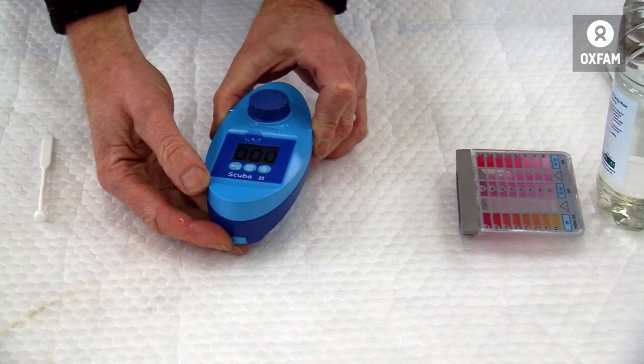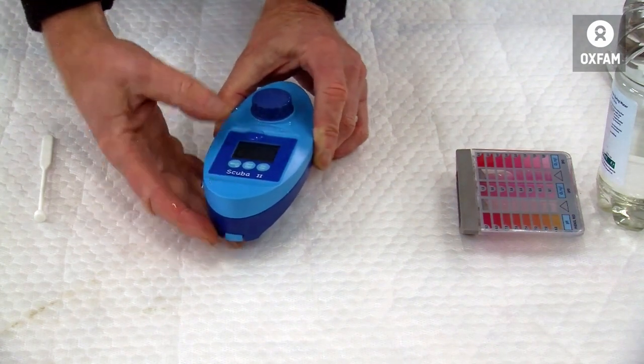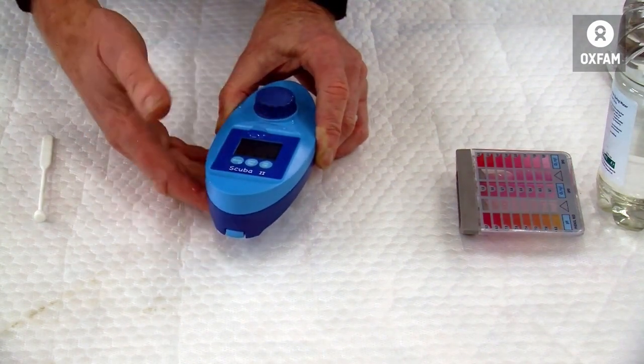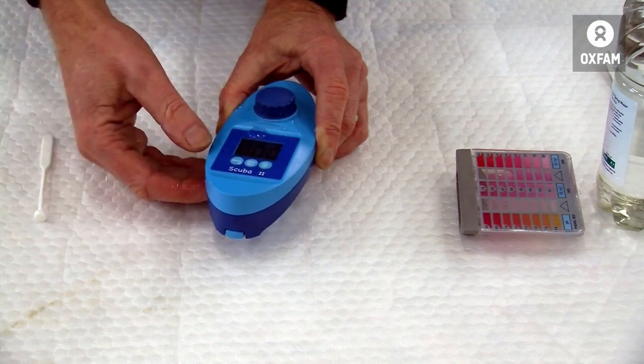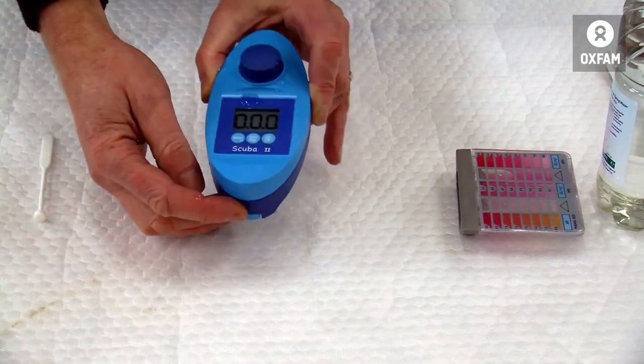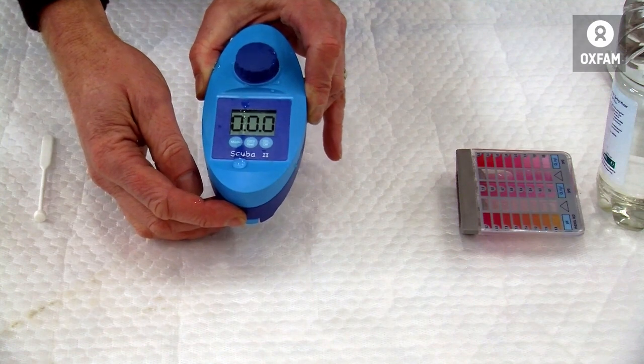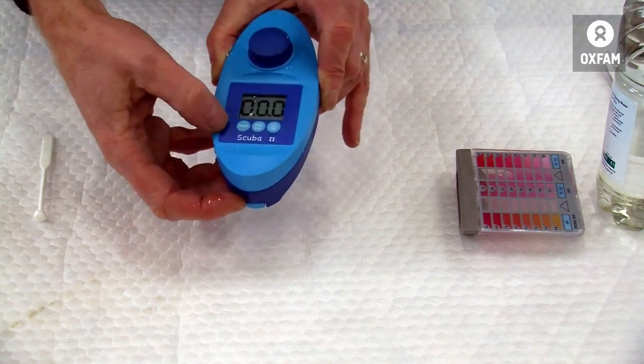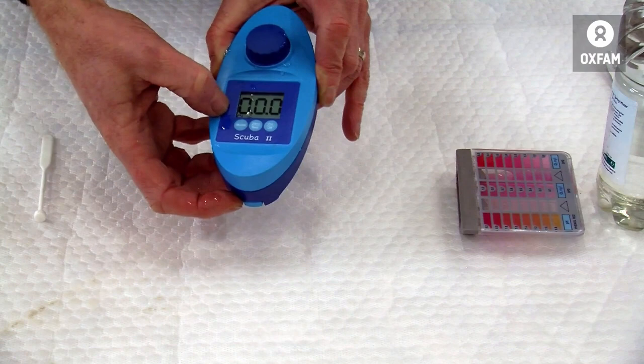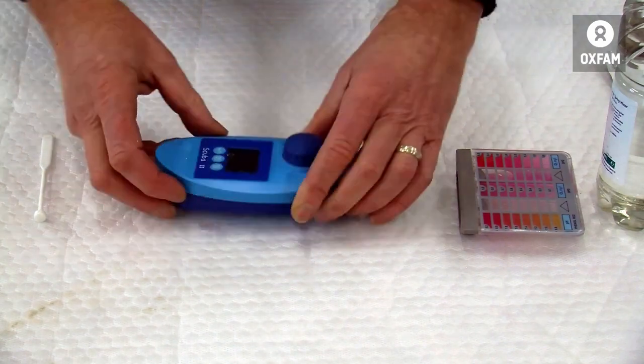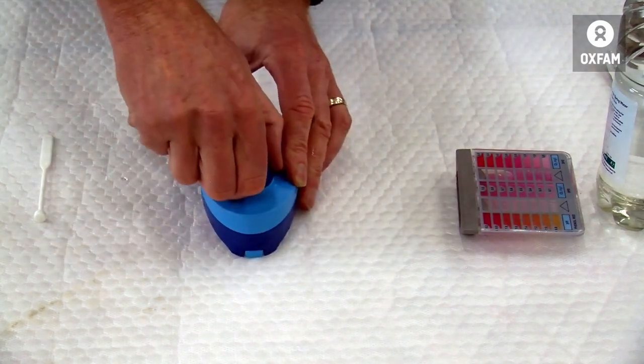It'll take a couple of seconds, so the beam of light is being passed through the water and it will read, it's recalibrating so that it knows that that is 0. When it gives that display, you know it's calibrated. I'll set the mode here. Little CL will appear there for chlorine. And then we'll add the reagent.